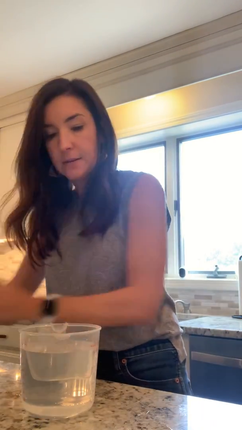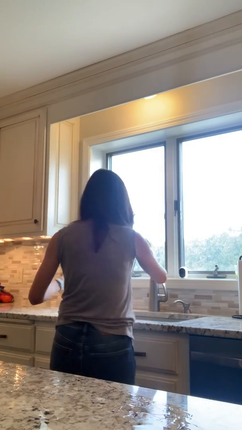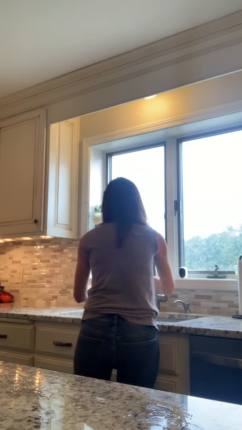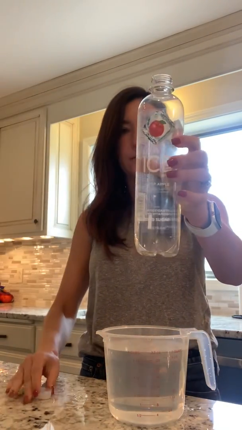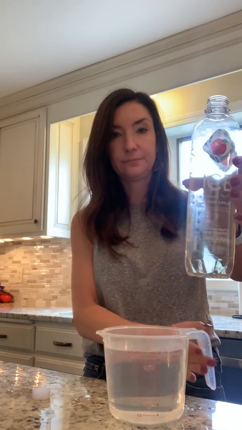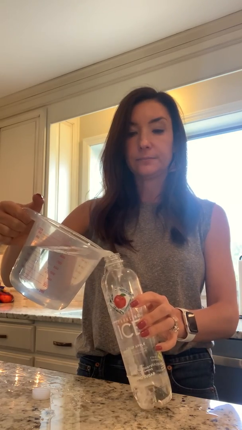All right, I need to add a little bit more water because I lost some of it on the counter. Okay, I'm back. Finally, two last things. We have my water bottle. What is it going to be? About 1 liter, less than 1 liter, greater than 1 liter.